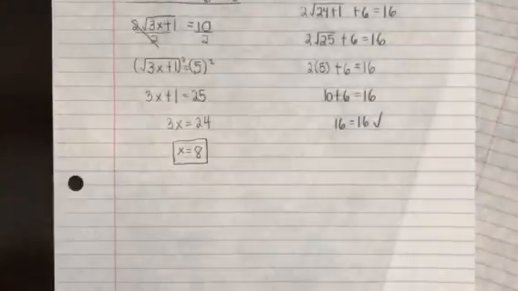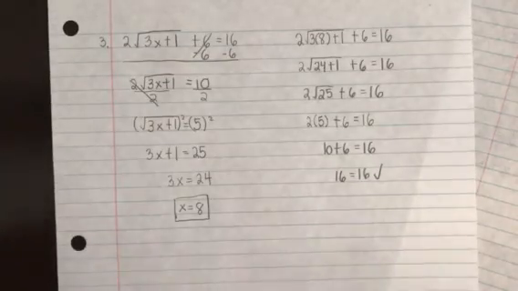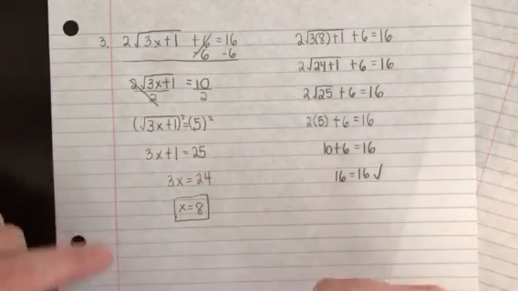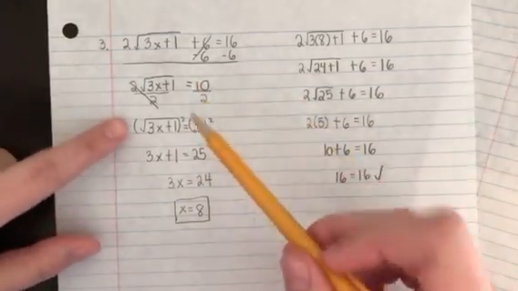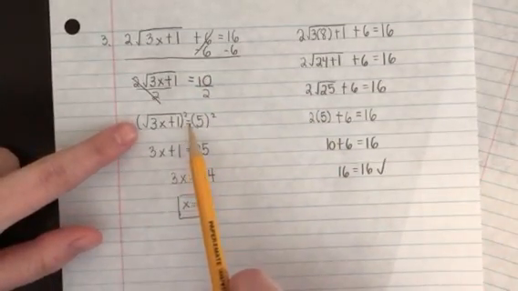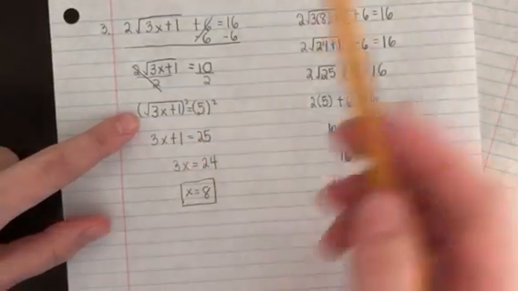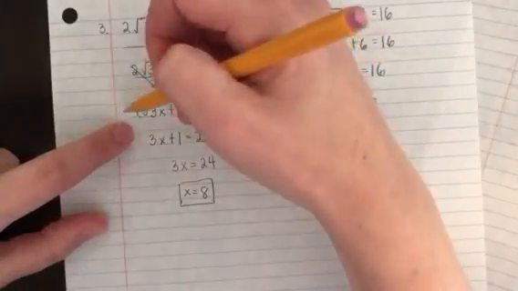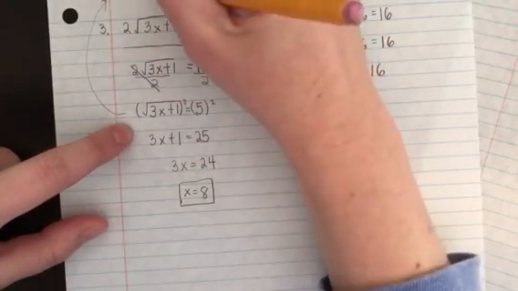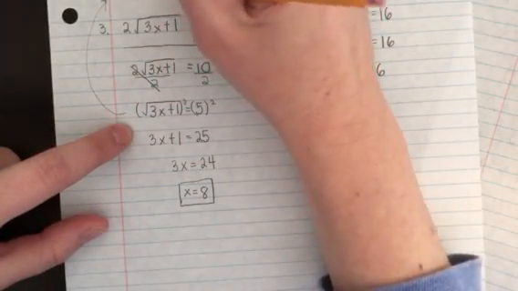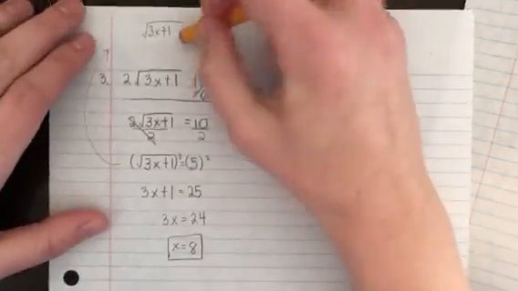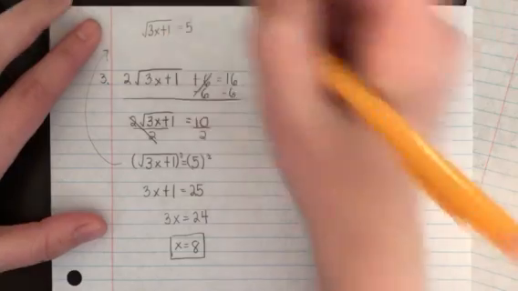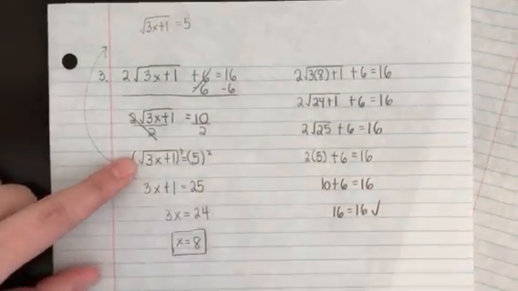Okay, so I do have a word problem to do with you real quick, but I want to talk about what is going on here when you're solving. When we get to this step where the square root is isolated, before I square both sides, think about this: I had the square root of 3x plus 1 equals 5. That was before I squared both sides.